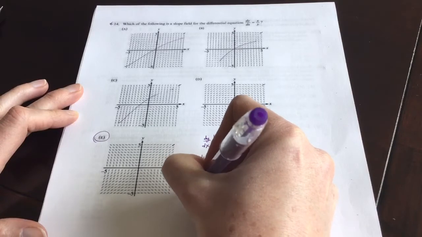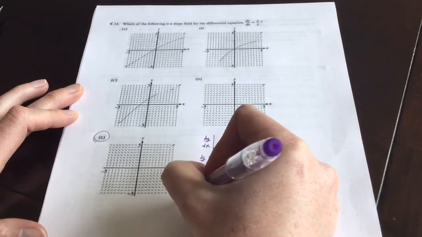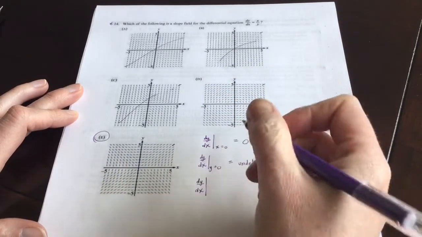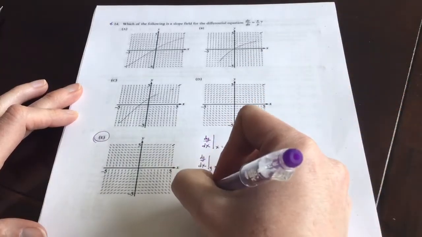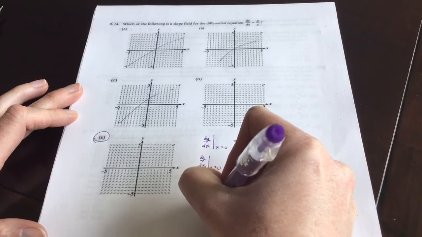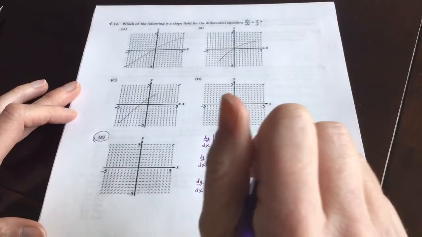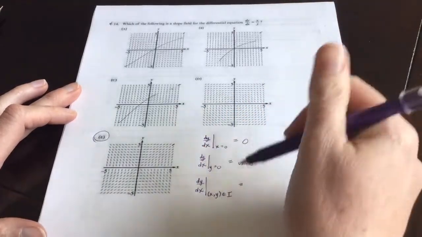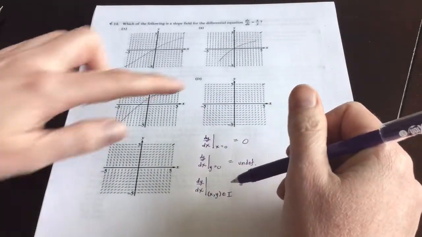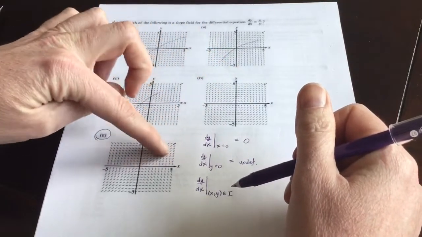So to decide whether it's D or E, you could look at dy/dx in different quadrants. So for example, if your point (x, y) is in quadrant 1, then x and y are both positive.